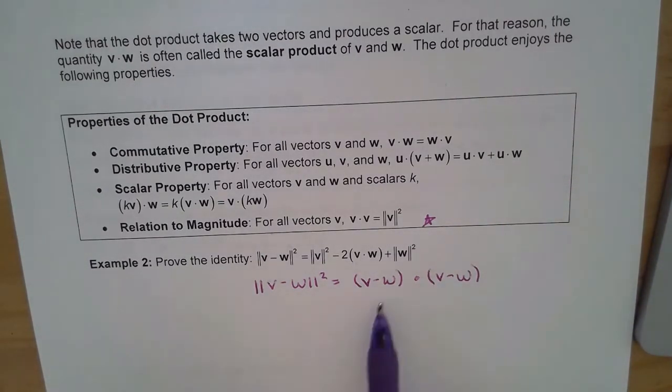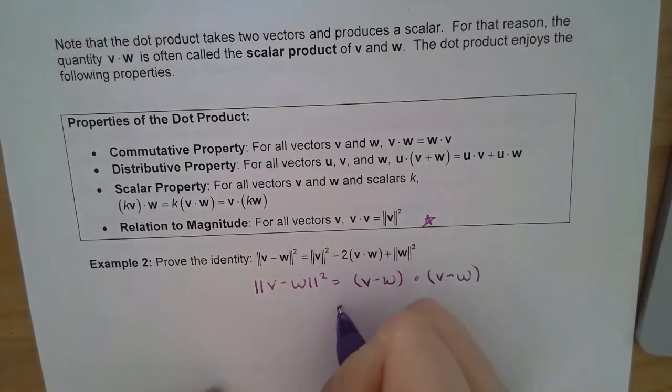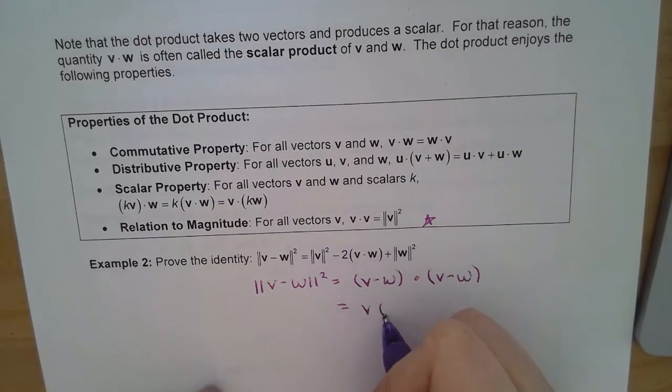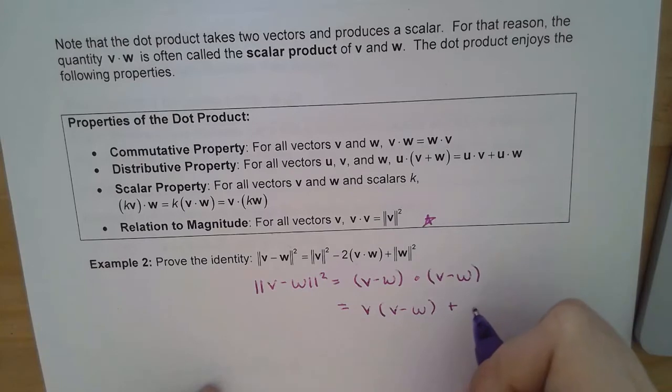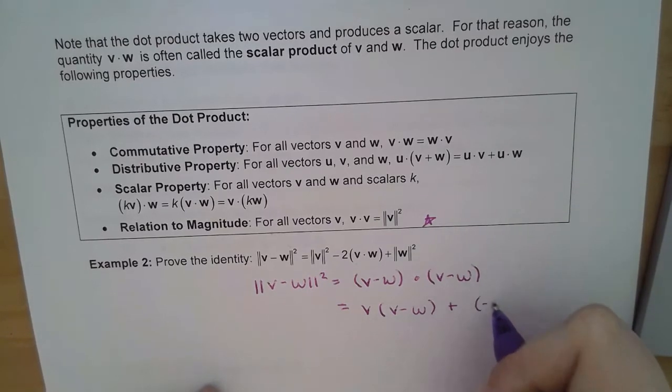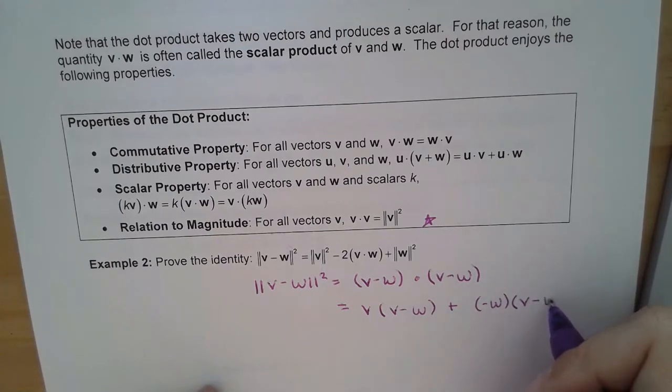Now, if we do the dot product here, I would get v times v minus w plus negative w times v minus w.